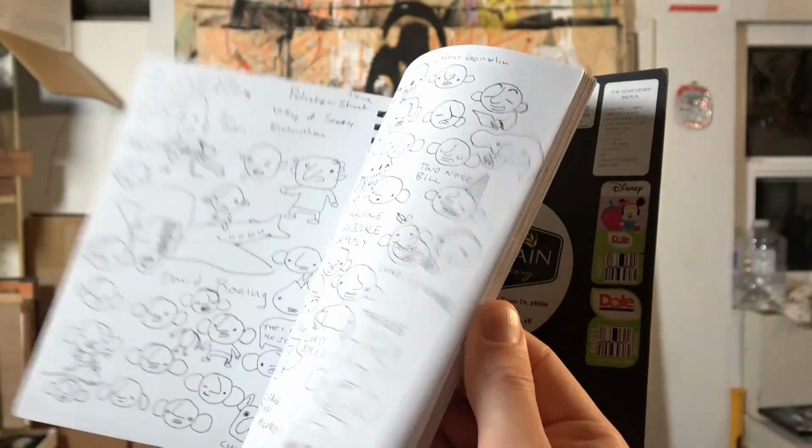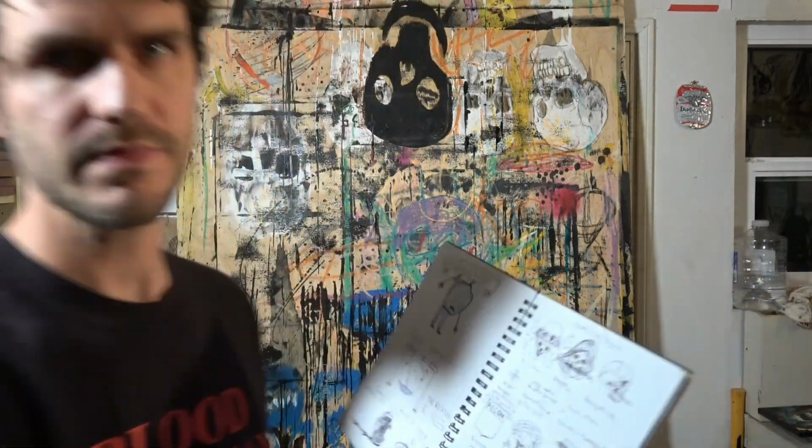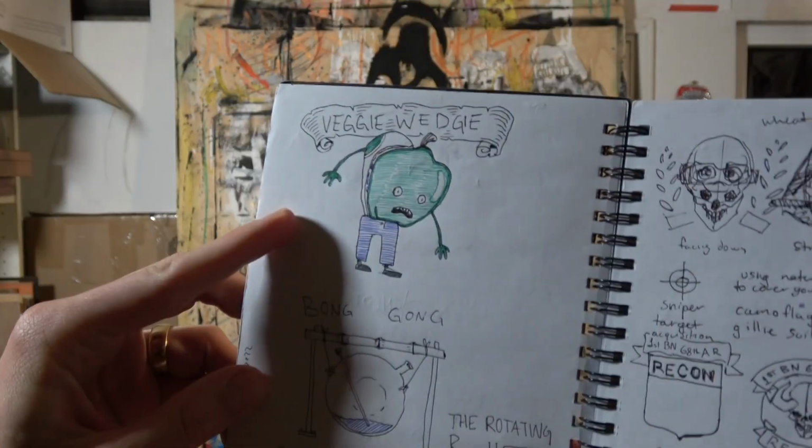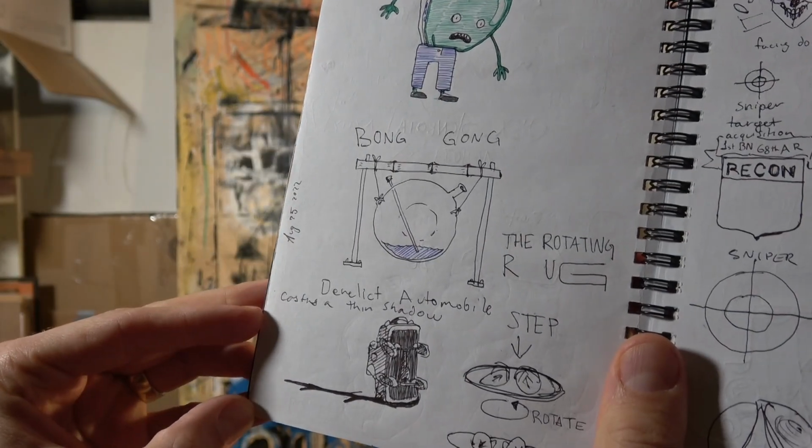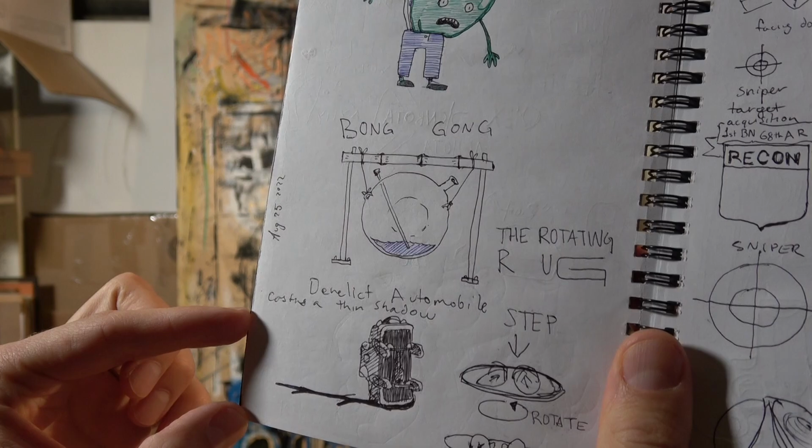It's just I have a bunch of ideas in here that I would like to bring to life, because what are ideas for if not bringing them to life? So instead of trying to come up with new stuff all the time, I would like to go back to my notes, because I like my ideas. I think they're kind of fun. This one's good. The Veggie Wedgie, or the Bong Gong, or a derelict automobile casting a thin shadow.